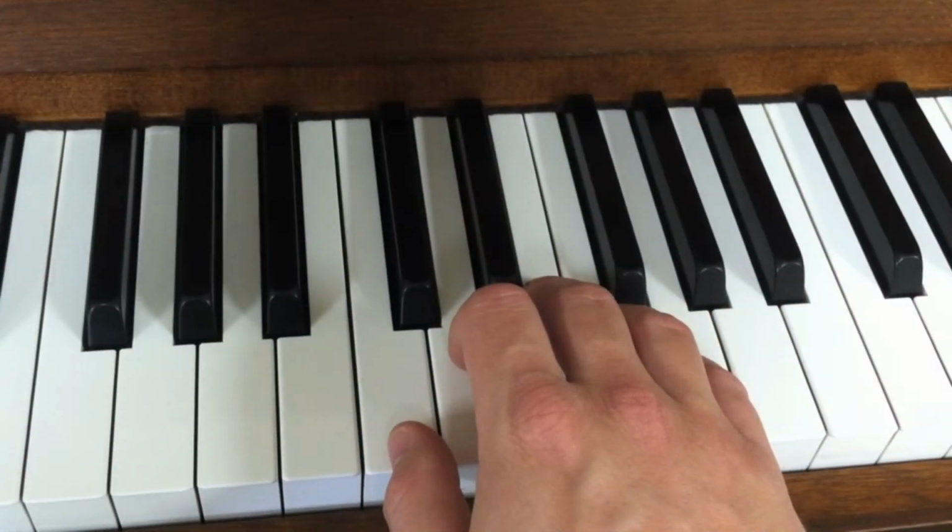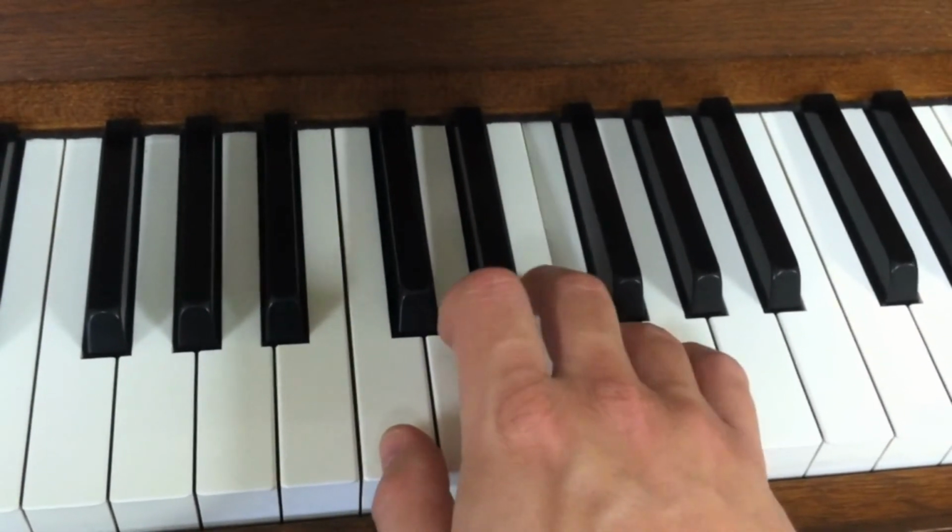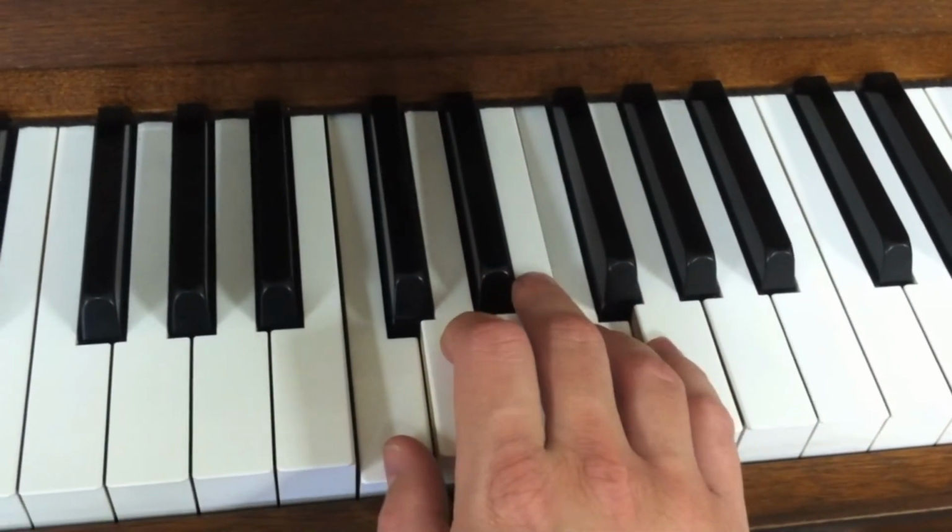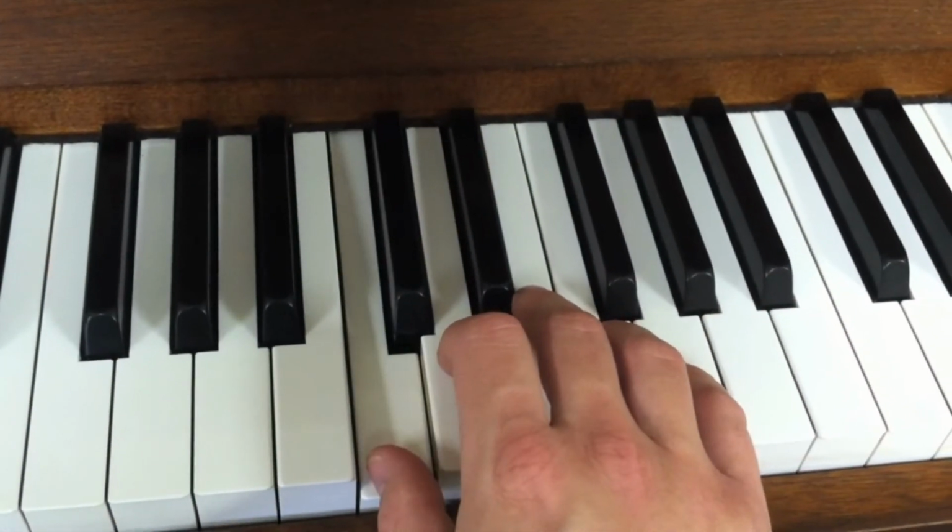Continuing up, we have the interval of a fourth, now spanning four letter names, and we're skipping now two white keys in between. And by the way, I'm using the C major scale, so in this case I am using the notes C and F, and skipping D and E. So here's the interval of a fourth. Continuing on, we go to the interval of a fifth, spanning five letter names, skipping three white keys in this case. And here is the interval of a fifth.